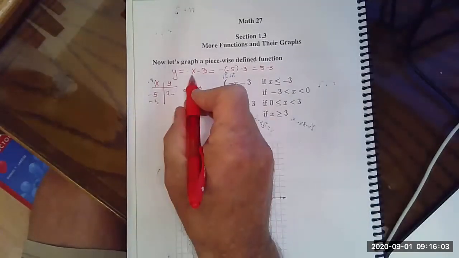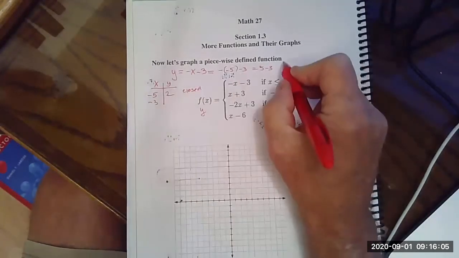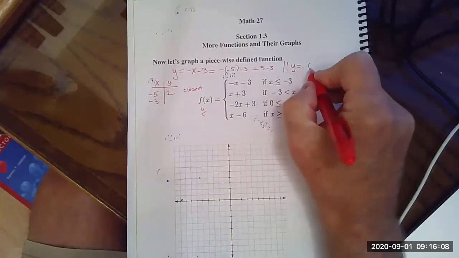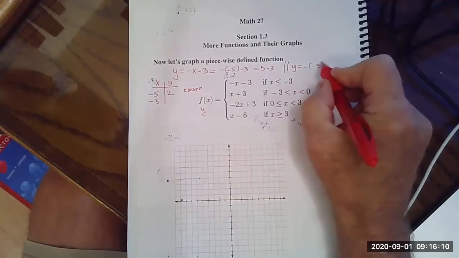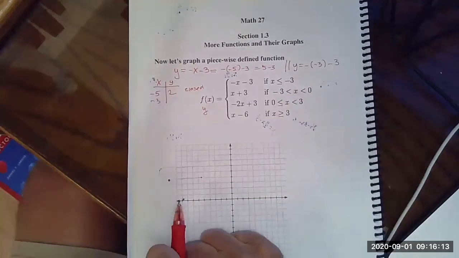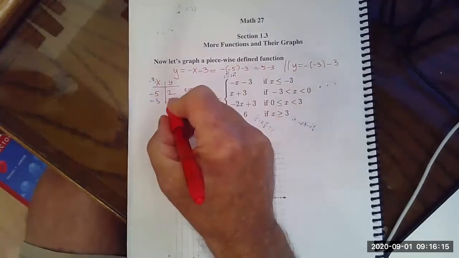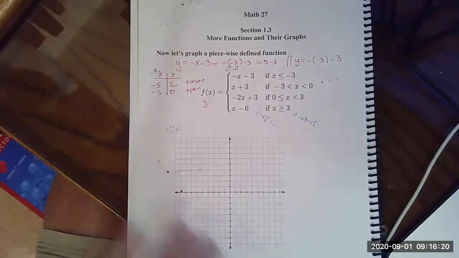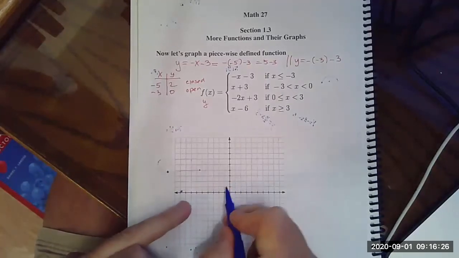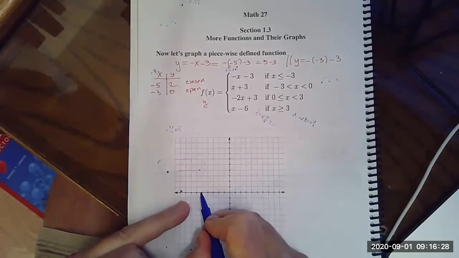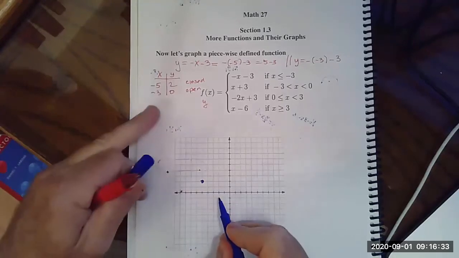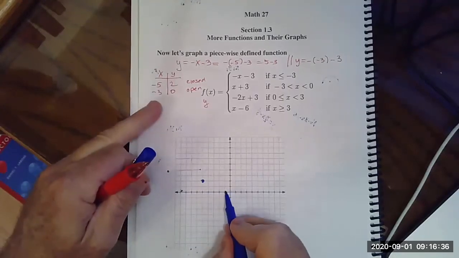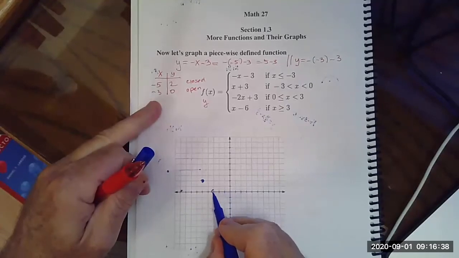And if I put in -3 here, you go y equals the opposite of -3, and then subtract 3. That looks like it's going to be 0. But this would be open circle. Now I can plot the points. Let's see, (-5, 2), and that's a closed circle. And (-3, 0). That's open.